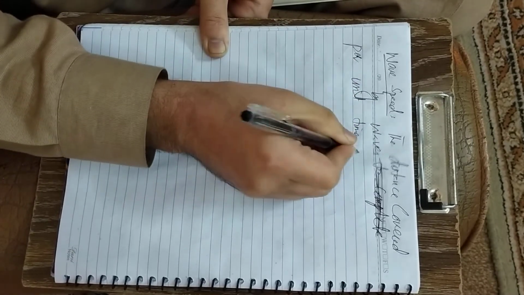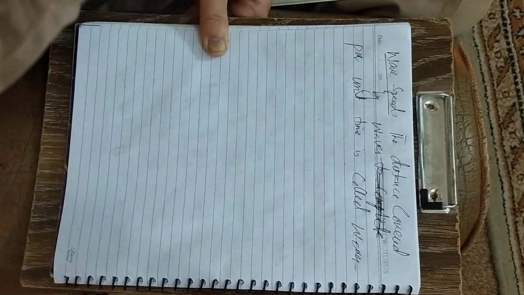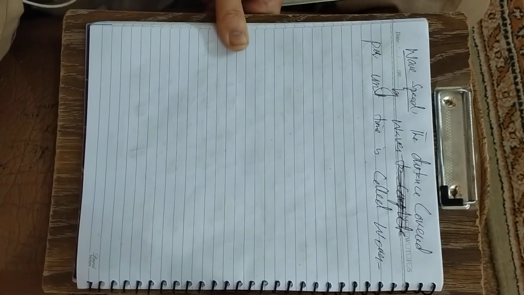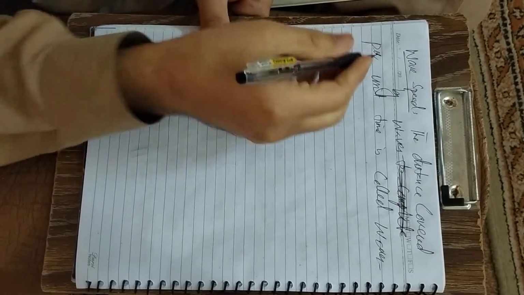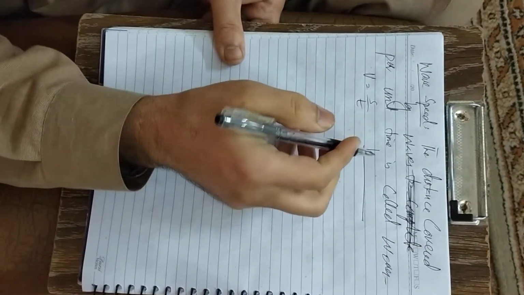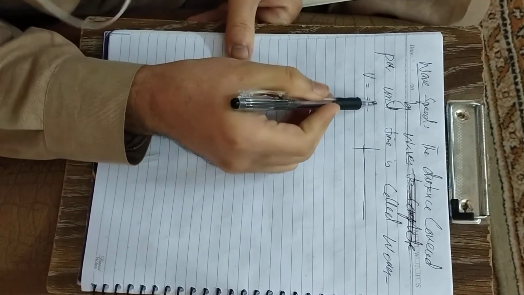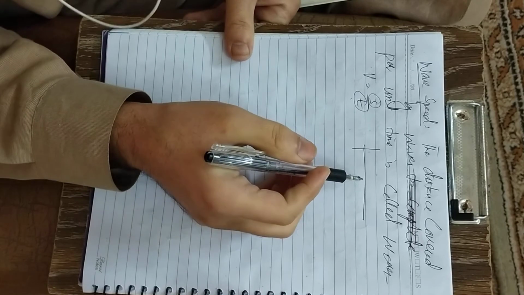So wave speed is equal to S by T. Remember, the definition of speed is S by T. The distance covered by the wave per unit time is called wave speed.